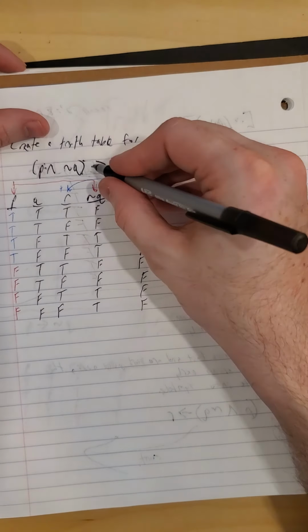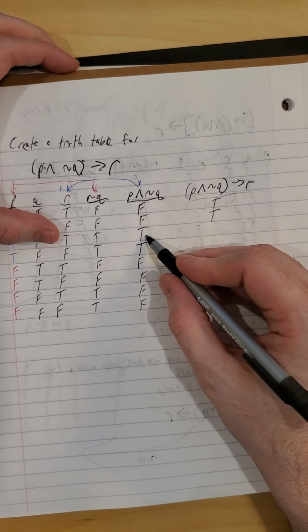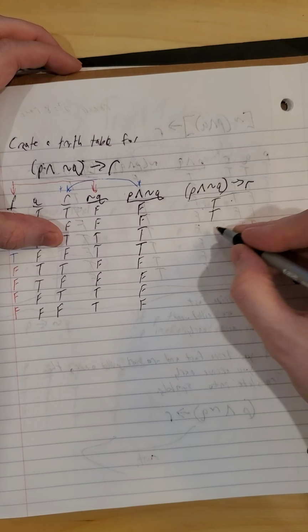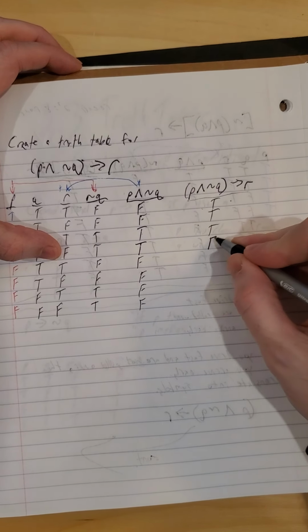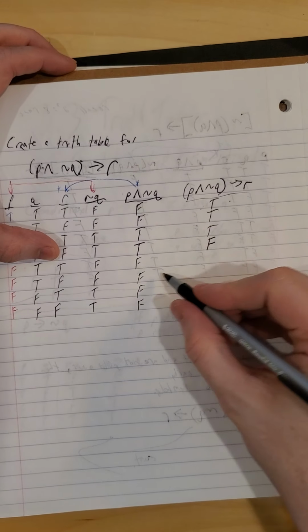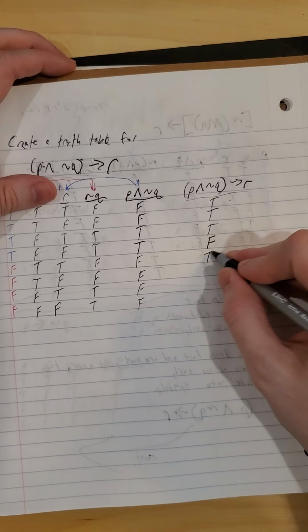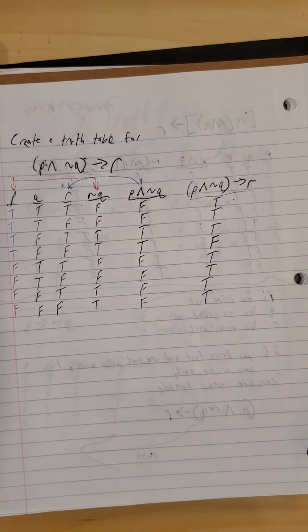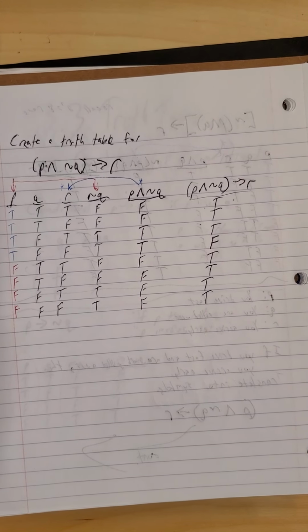False followed by anything in an if-then format is true. So I just have to pay attention to the ones that start with the true. True followed by true, we're okay there. True followed by false, that's the only way to make an if-then into a false statement. So then the rest of these start with a false, so they are automatic trues. So there was really only one way to make a false statement out of that.